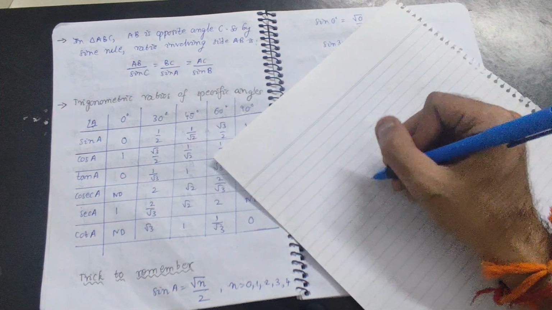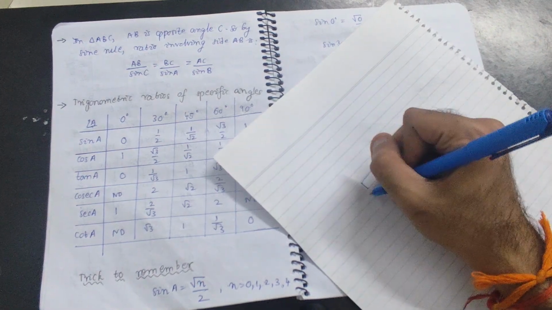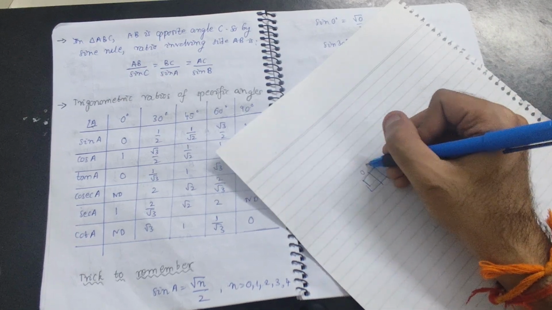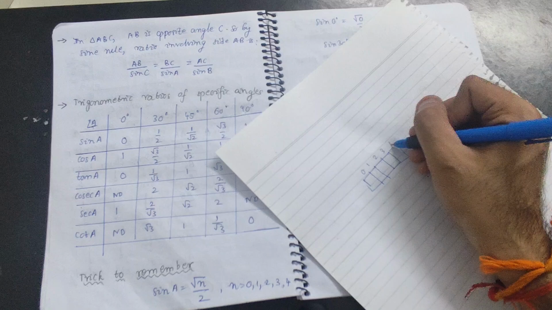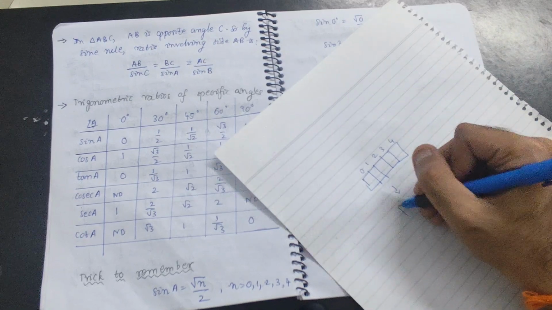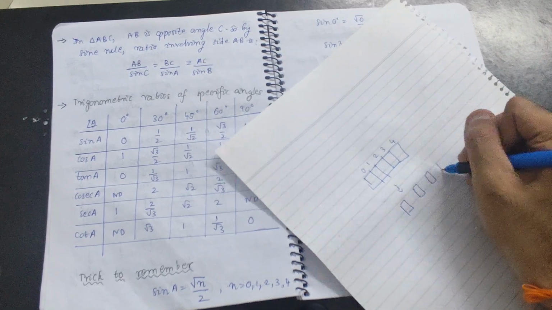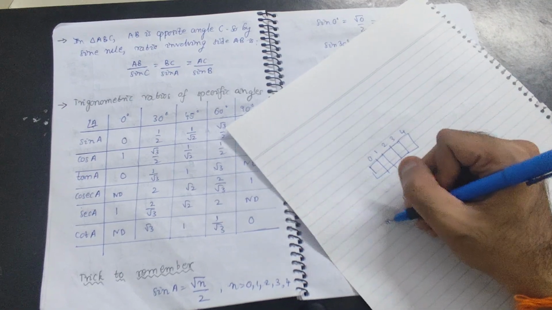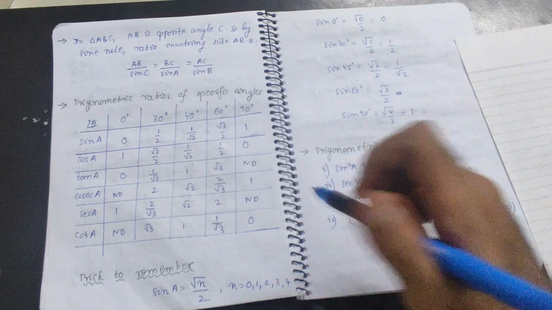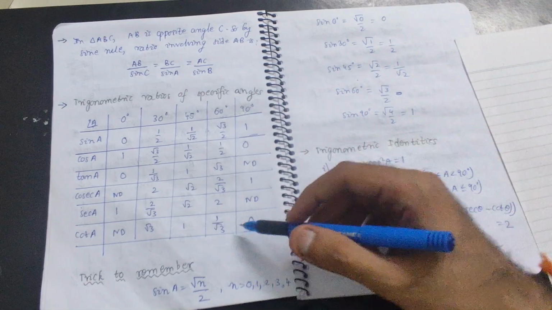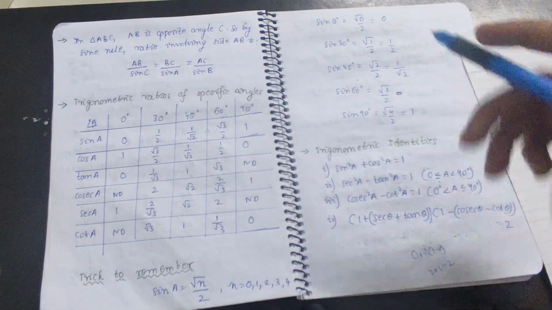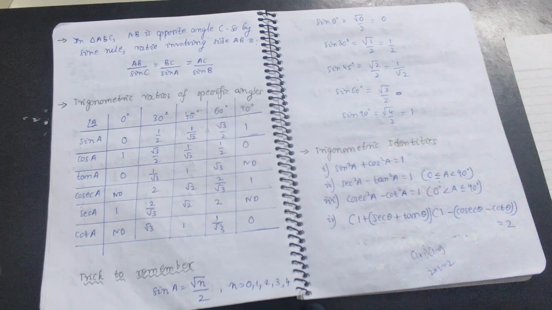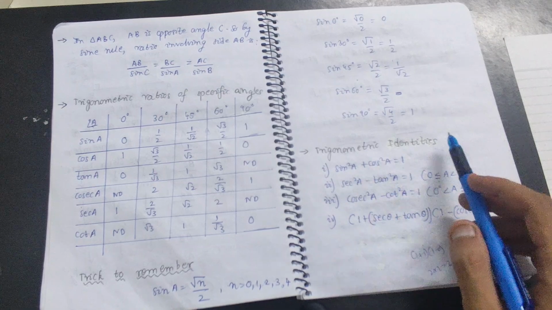See, let's say I take a chocolate bar and divide it into 5 pieces. I'll name these as 0th piece, 1st piece, 2nd piece, 3rd piece and 4th piece. And I'll take their individual parts here. I'll name this as 0, 1, 2, 3, 4. n is the number of parts. So you can take n as 0, 1, 2, 3, 4 and substitute in this formula. And then you will get your answer as 0, 1 by 2, 1 by root 2, root 3 by 2 and 1. Now we have trigonometric identities.